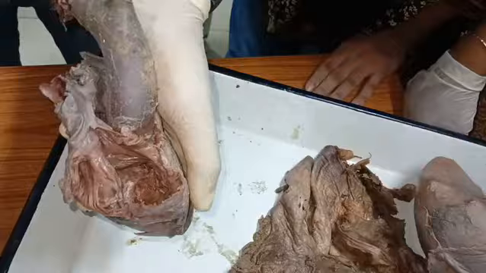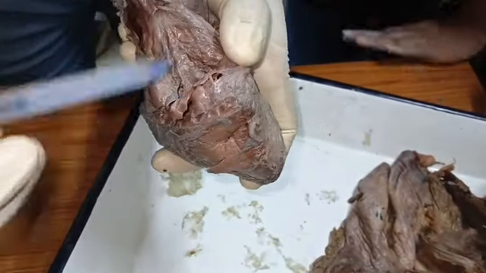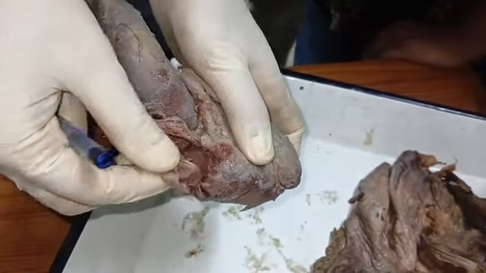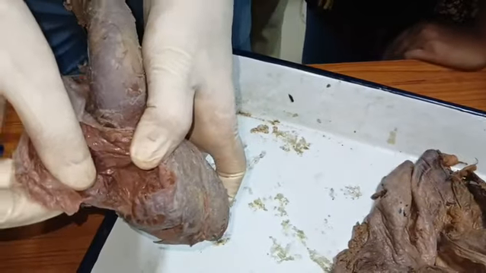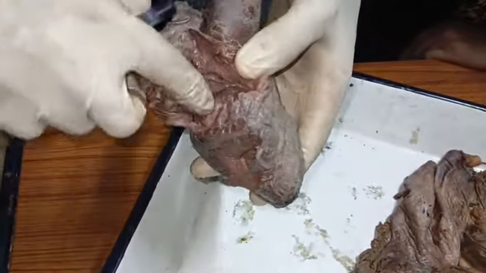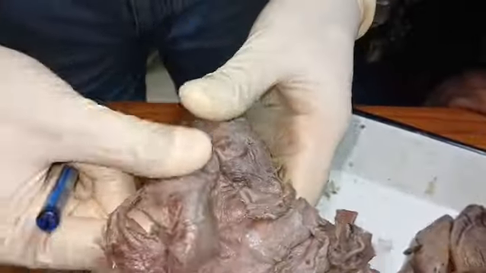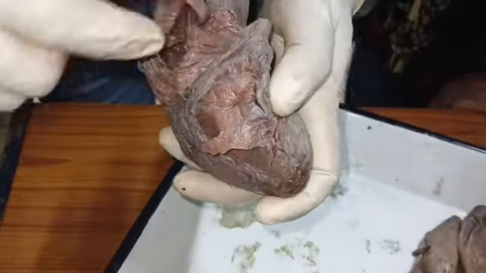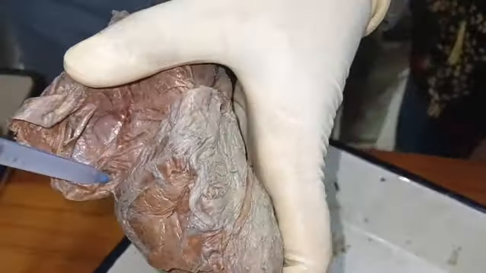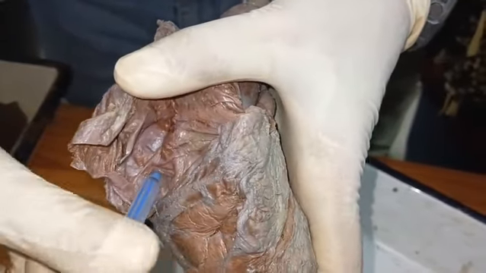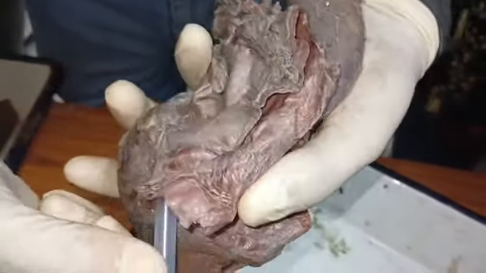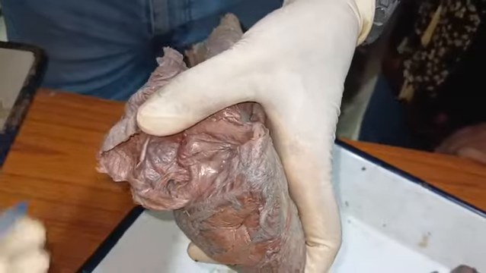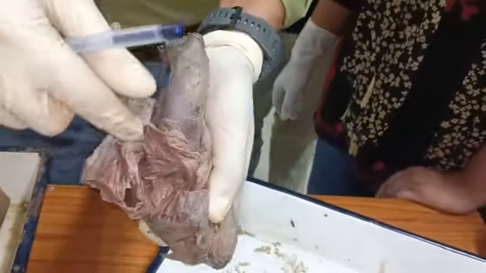Number two, we have already cut through the superior vena cava and the inferior vena cava. So the inferior vena cava and superior vena cava both open inside the smooth part. The last is the opening of the coronary sinus. As you can see, the coronary sinus from the posterior or outer aspect has a small opening here. You can actually understand here, right? So this is the area for the coronary sinus. These are the openings that are present here.